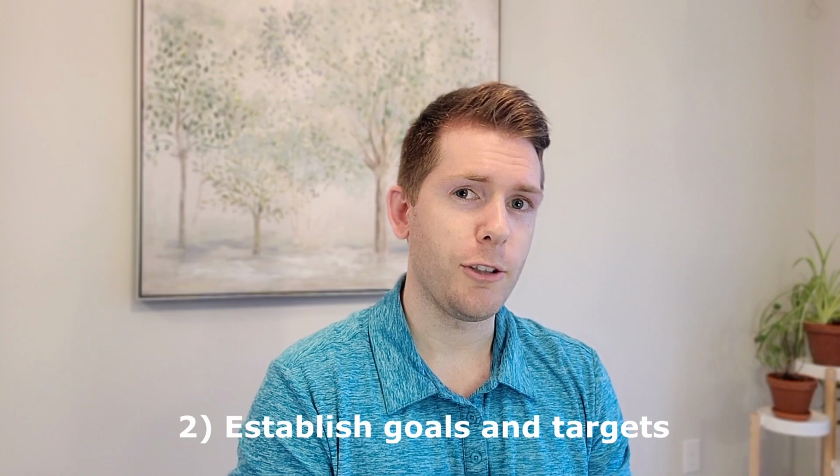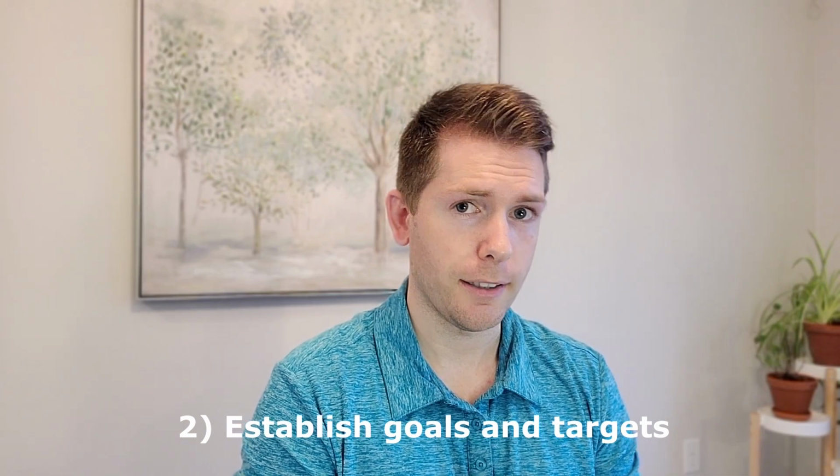Step 2 is to establish goals and targets. Establishing measurable and clear goals and targets for what you want to achieve with a policy is critical. The more specific you can make them, the better. And it should be informed by science, by facts, and or data.